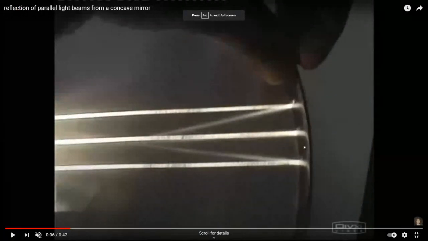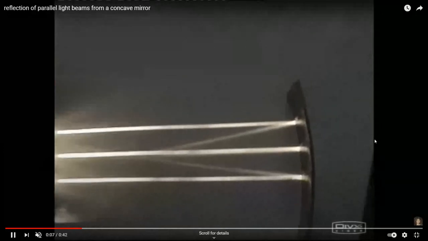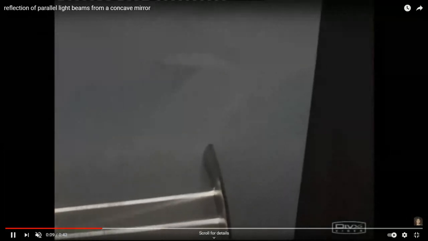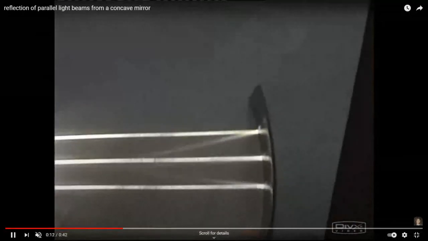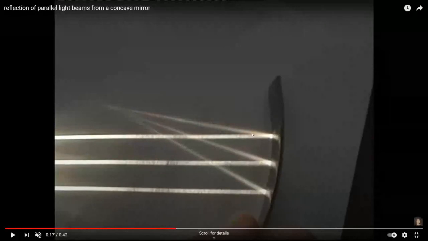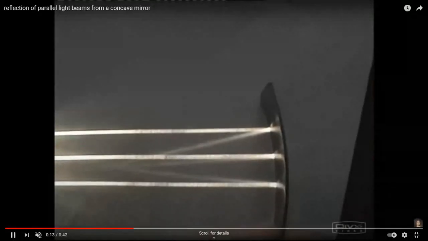So as you can see, the shiny side is a concave mirror. The parallel light is coming from the left, and the light will be shined at a point there. I don't know if you see it. Let me replay.